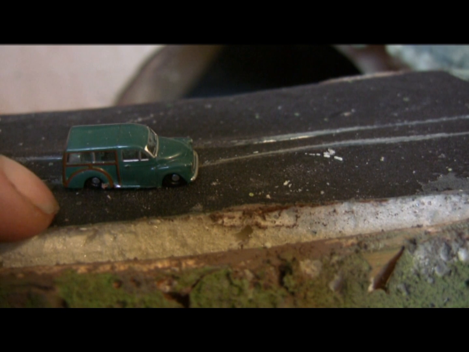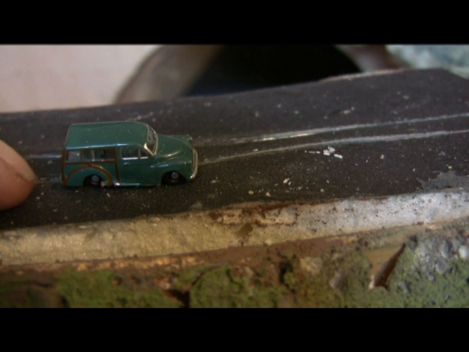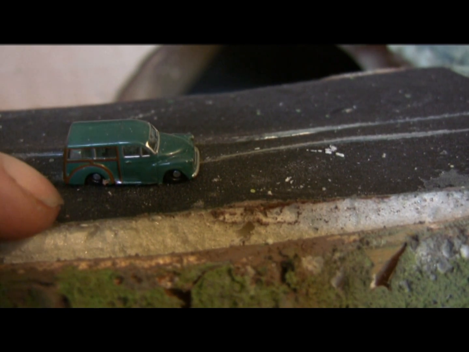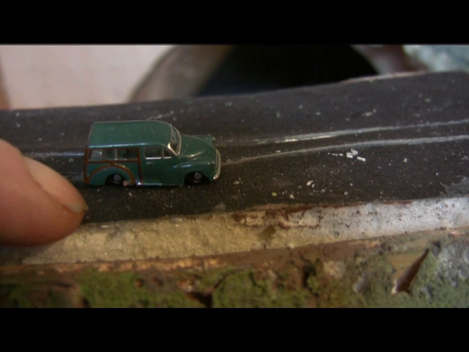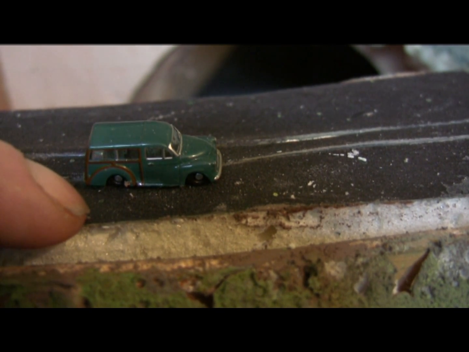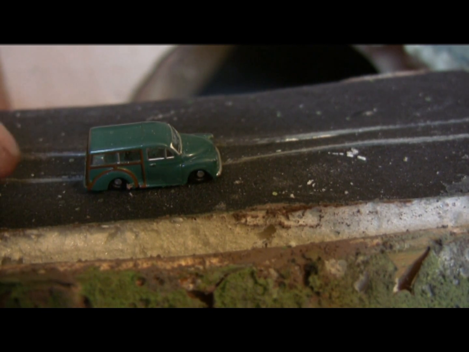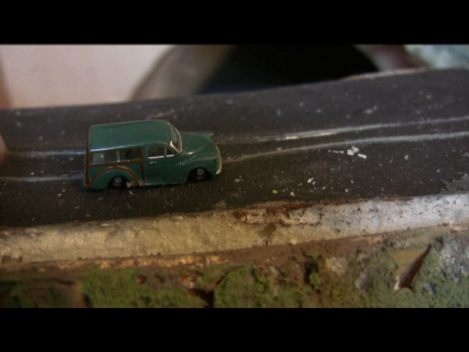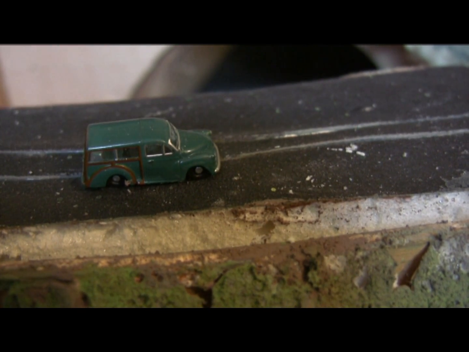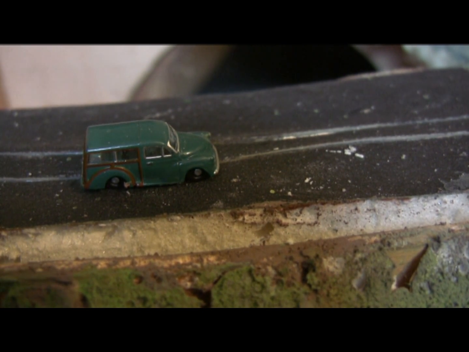The biggest problem is that any of the N-gauge vehicles, the wheels are just so small, they're not actually designed or meant to be rolling along, and so very few of them roll freely. They'll only roll freely if you've got quite a nice smooth surface, and that's the biggest hindrance.